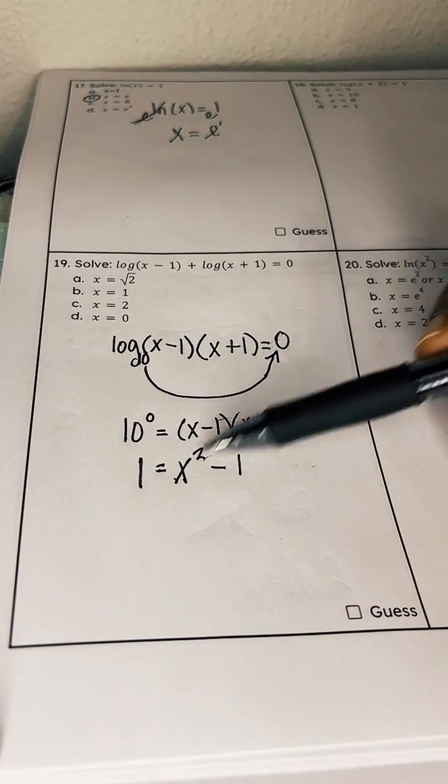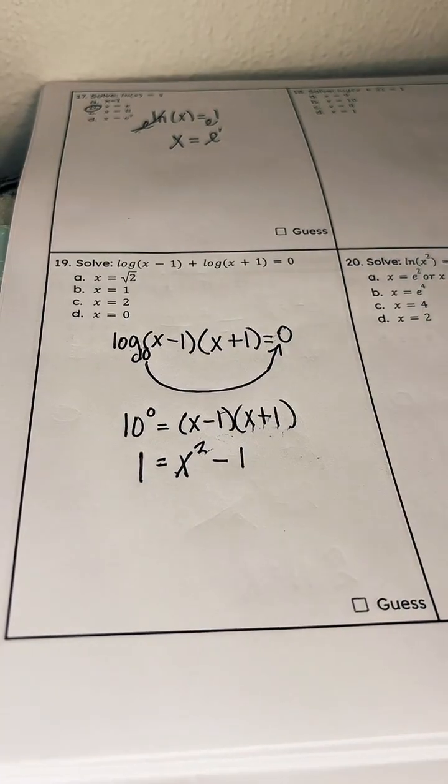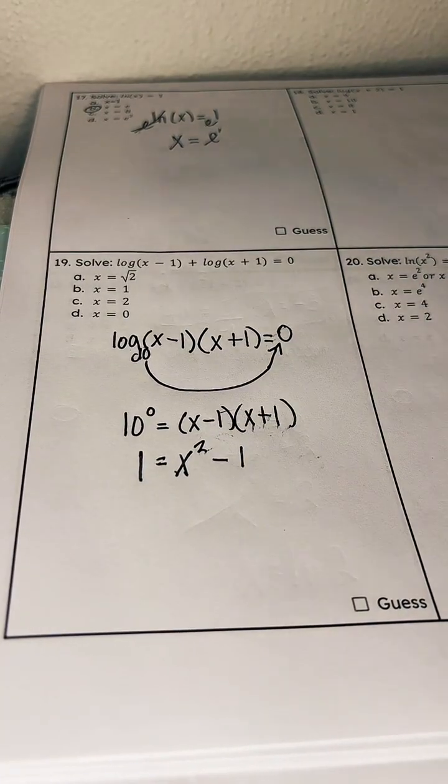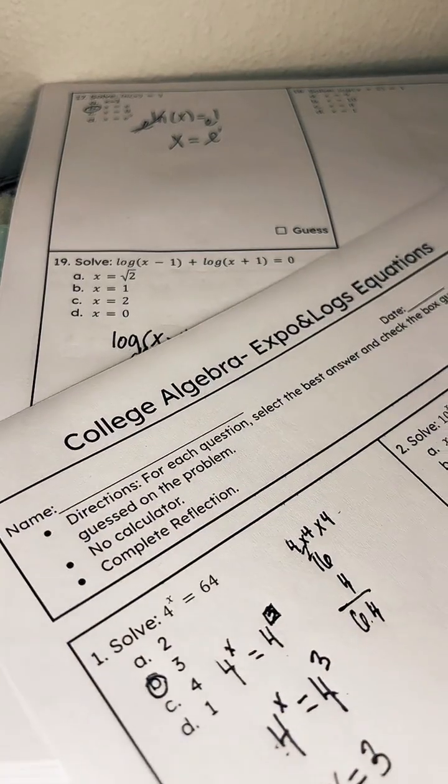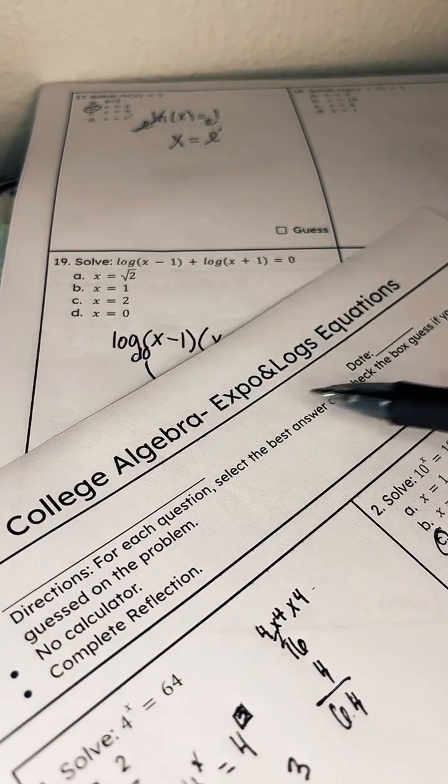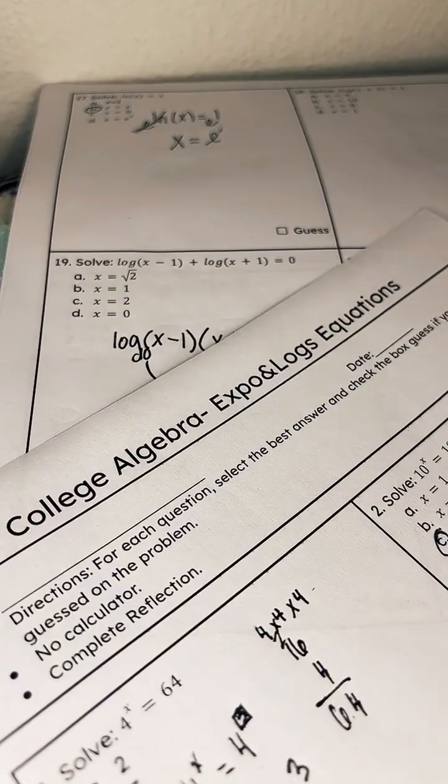All right, let's solve for this x squared. But this is the one that we're doing tonight, okay? Yes, we're doing the College Algebra expos and log equations.